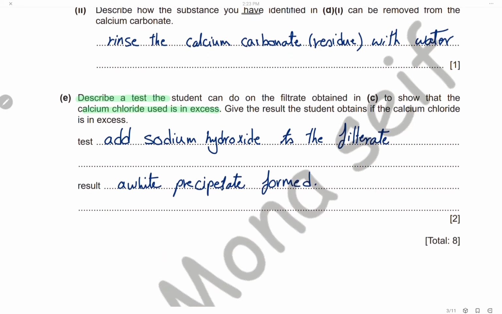Describe a test that the student can do to the filtrate obtained in step C to show that the calcium chloride was used in excess. Give the result that the student will obtain if calcium chloride is in excess. If calcium chloride is in excess, we have calcium ions in the filtrate, so we can test for the presence of calcium ions.